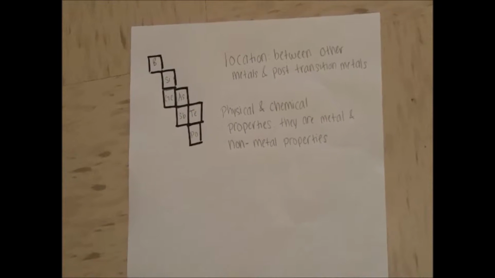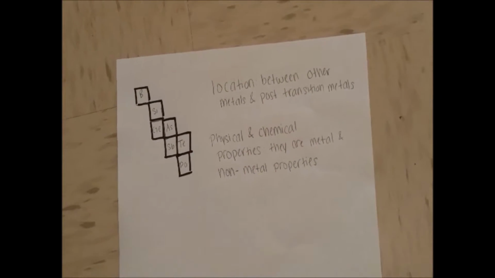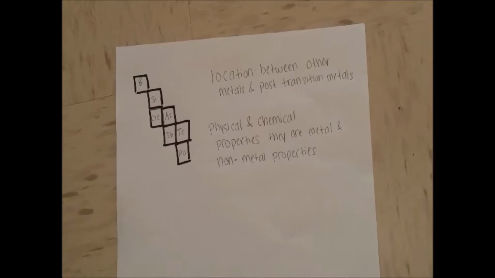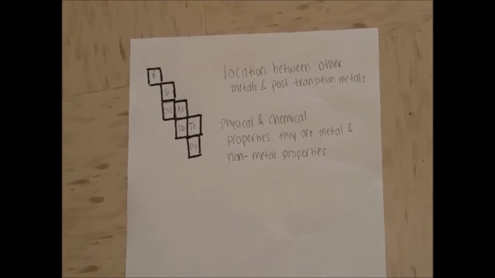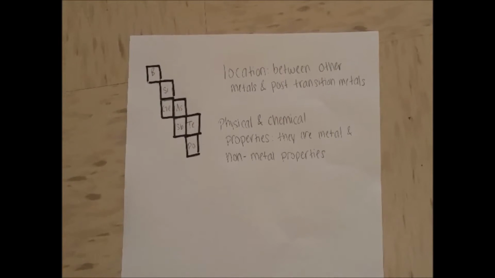It's located between other metals and post-transition metals, and the chemical properties are that they have metal and non-metal properties.